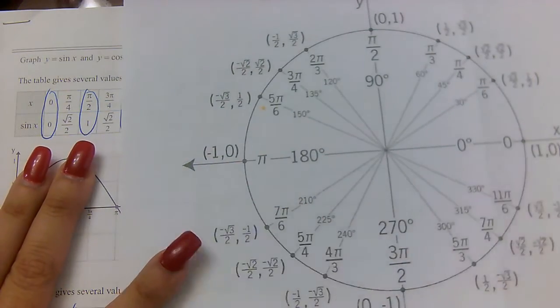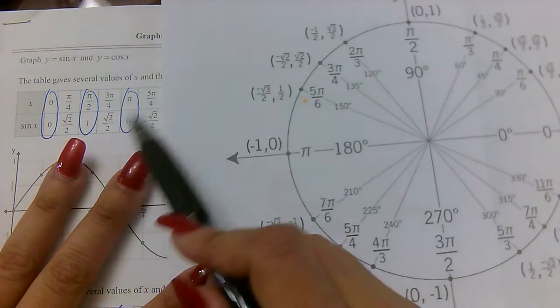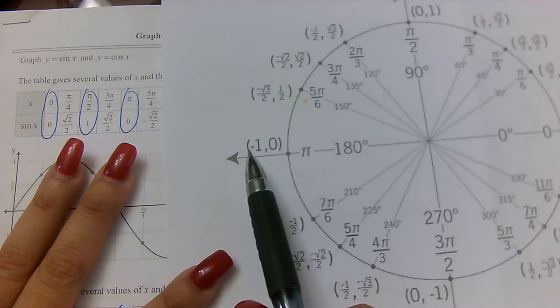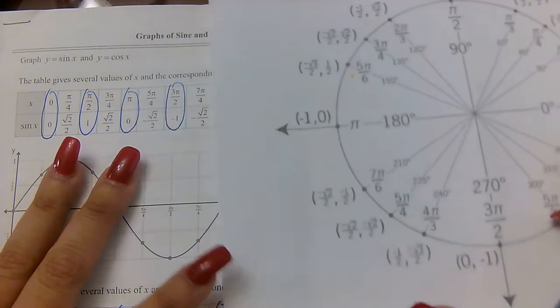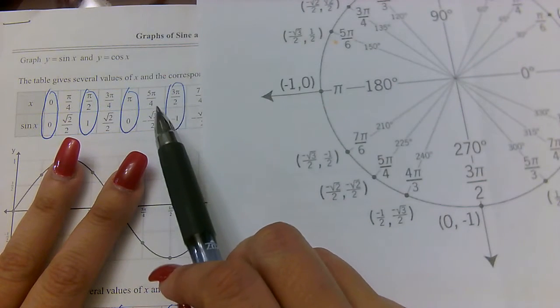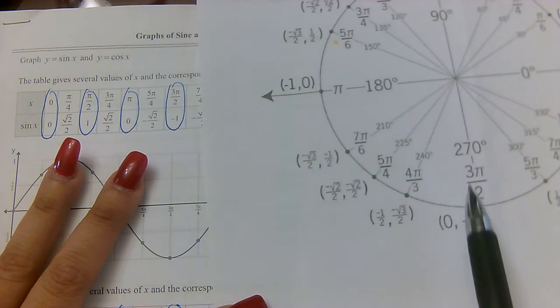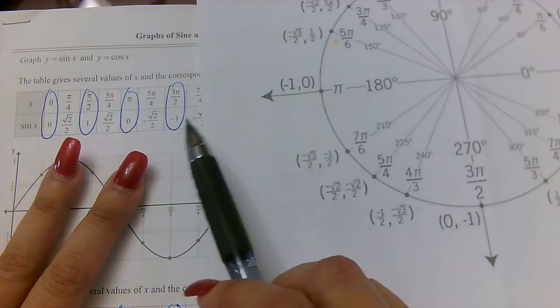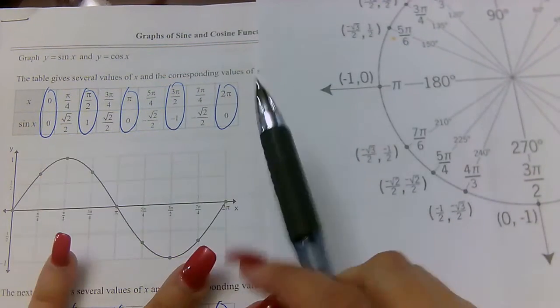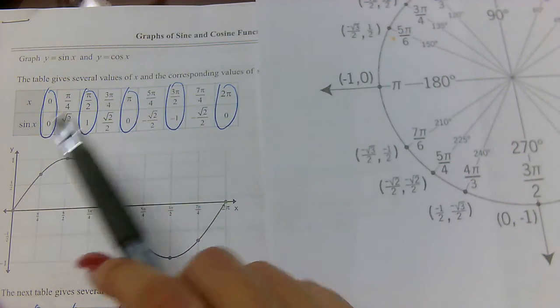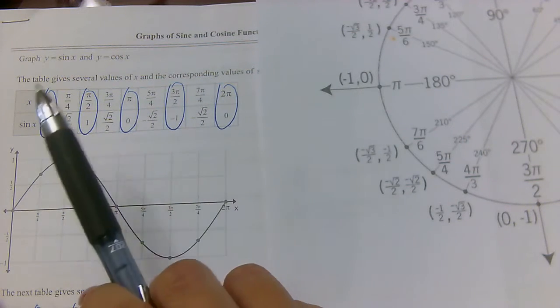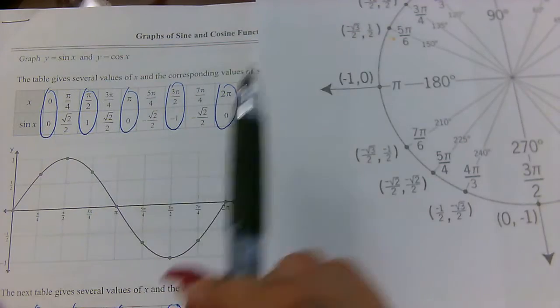There's our 1, okay? Sine of pi, here's pi, sine is our y, which is 0, okay? And then here, sine of 3 pi over 2, there's 3 pi over 2, is negative 1. There's my negative 1. And then we're going back to 2 pi, which is the same thing as 0, because those are coterminal angles. So we got 0 again.